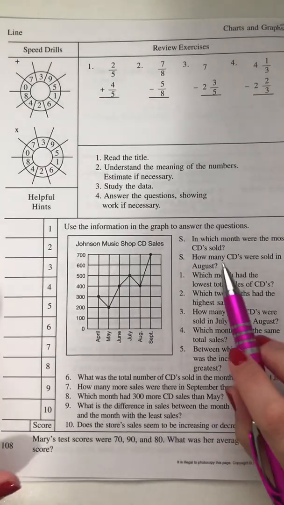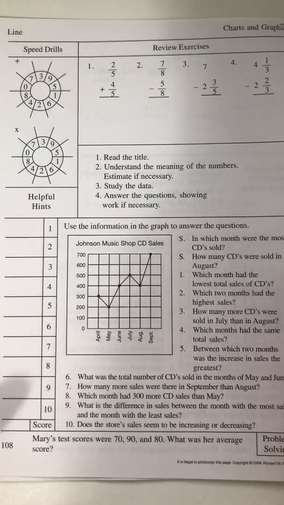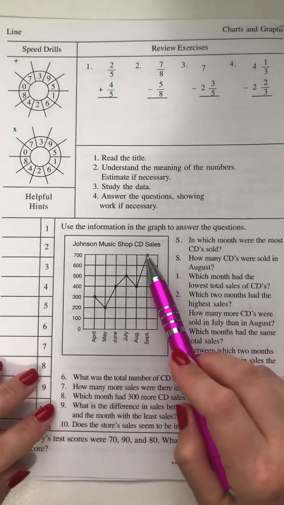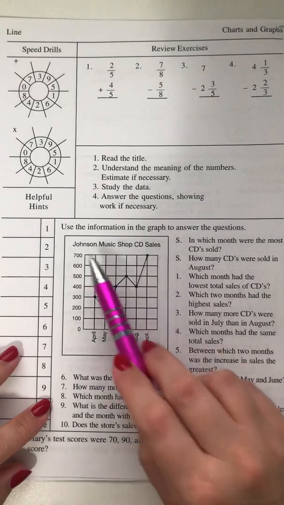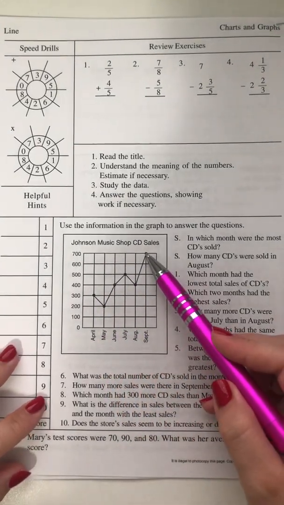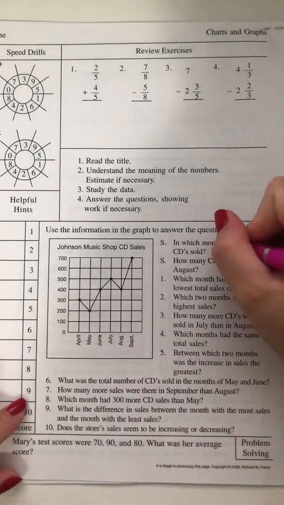So here it says in which month were the most CDs sold. So just like we did with our line graph yesterday, we're going to do the same thing today. So the highest number on this chart is 700 in September. So because September had the highest amount of sales at 700, we would write September here.